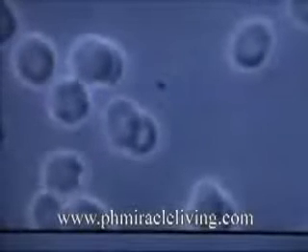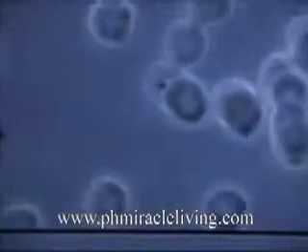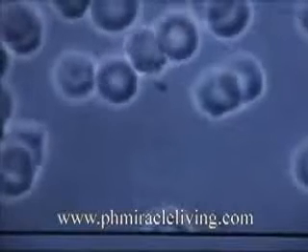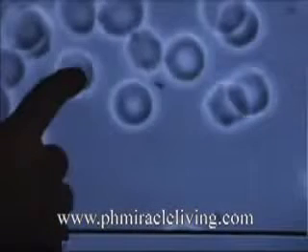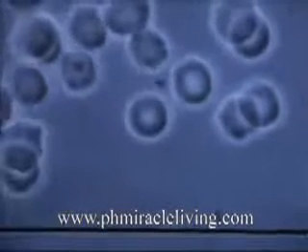This little round acid crystal. Acid crystals are chelated acids. The body chelates acids in order to protect the alkaline pH of the fluids, particularly the plasma, which is 92 to 94% water.